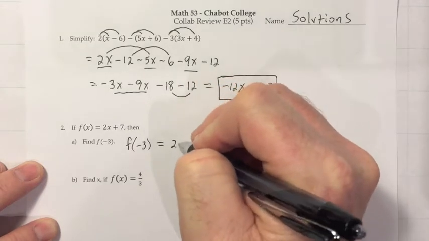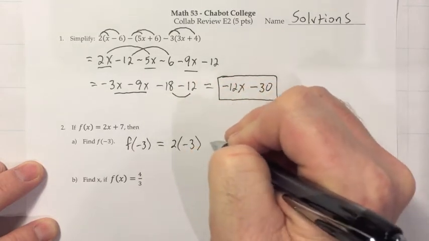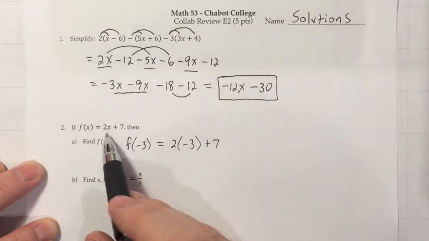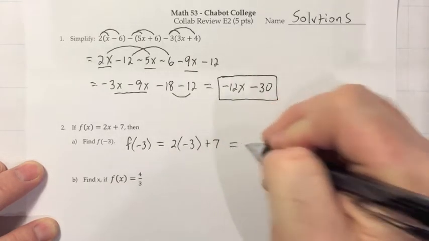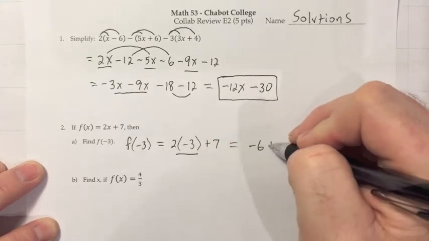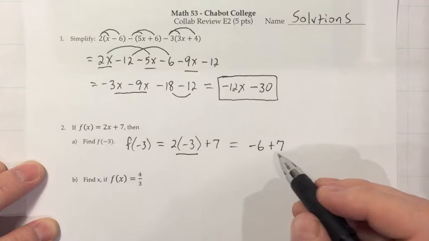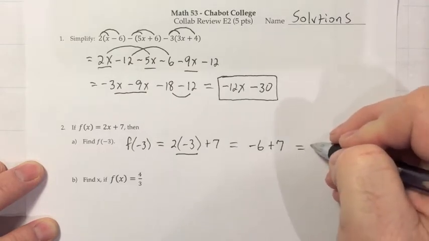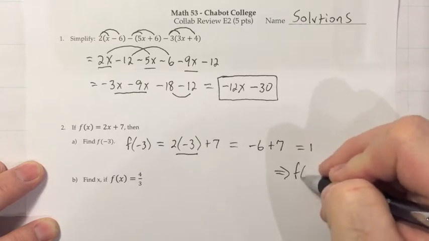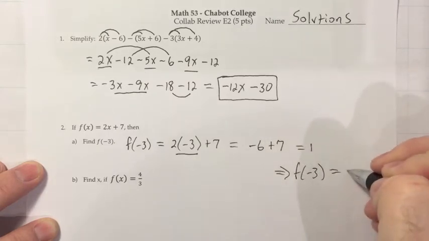So this would be 2 times negative 3 plus 7, just taking that negative 3 and plugging it in for that x. And then from there we just need to simplify, so 2 times negative 3, negative 6, and then carry over the plus 7, and negative 6 plus 7 is positive 1. So we end up with the answer, f of negative 3 is equal to 1.